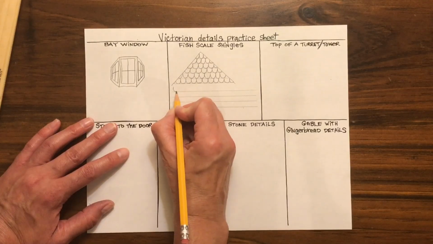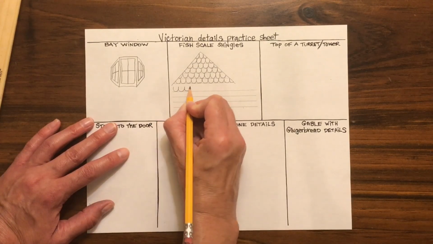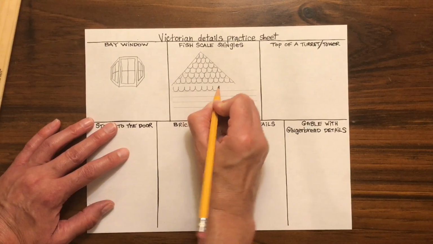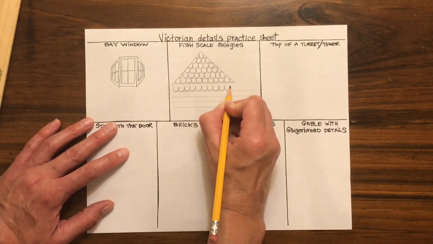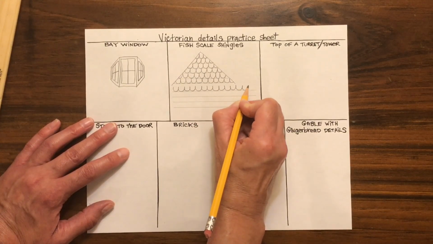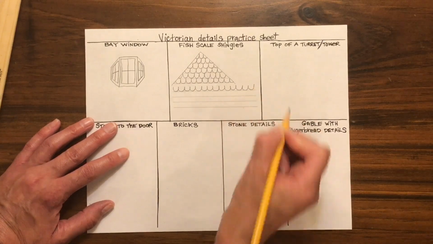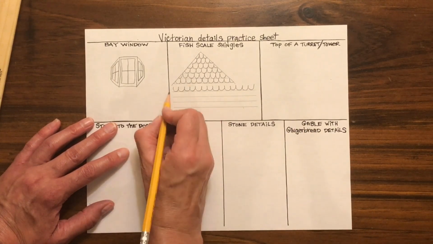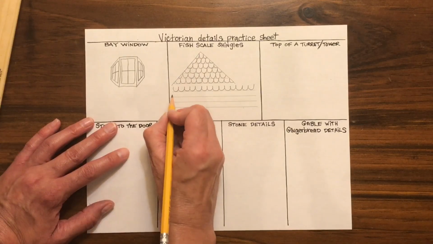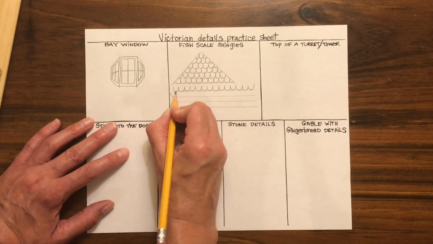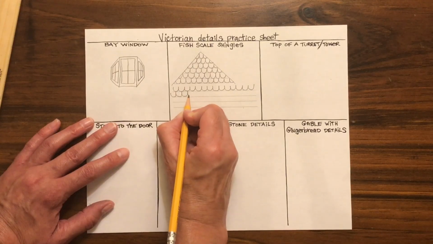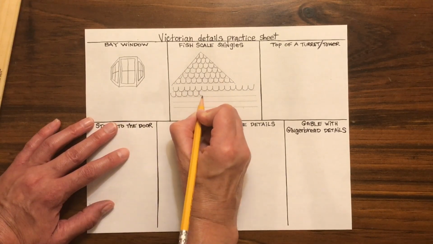So we'll do U's, connect them, trying to keep them the same size all the way across. And then the next row, you'd start a little bit further to the left of that top one, and it would touch the one in the middle above it, all the way across.